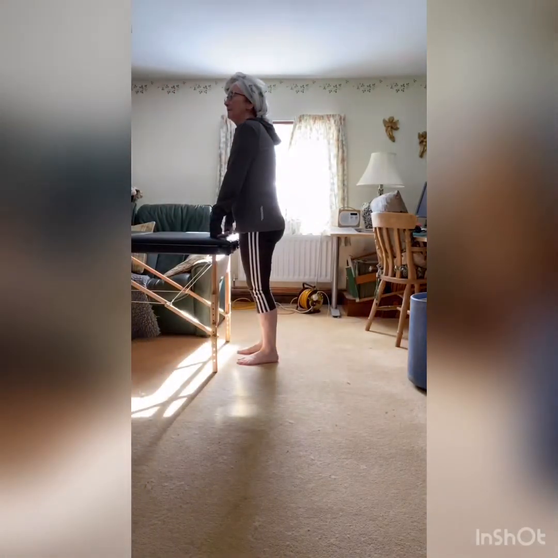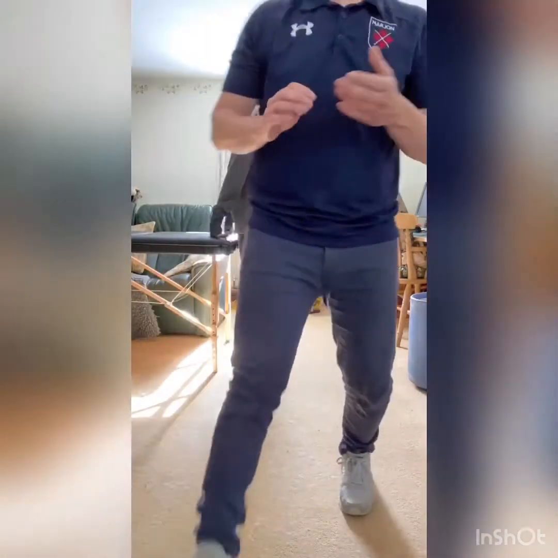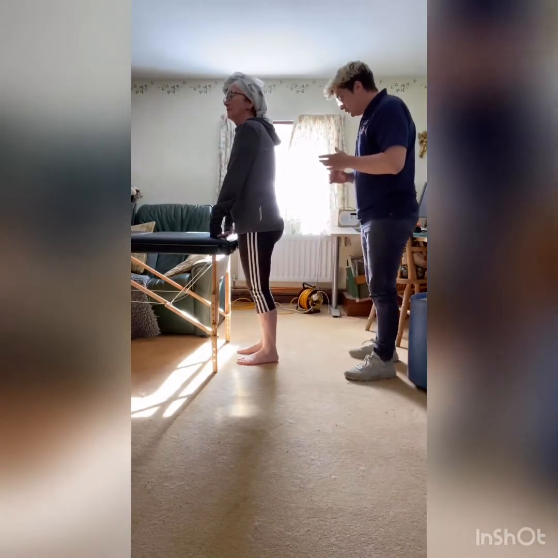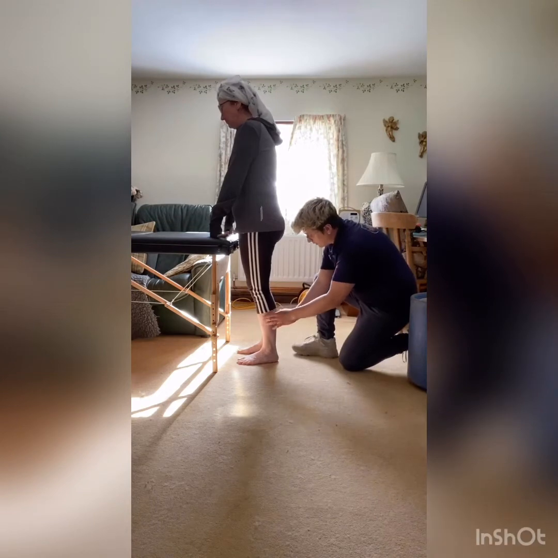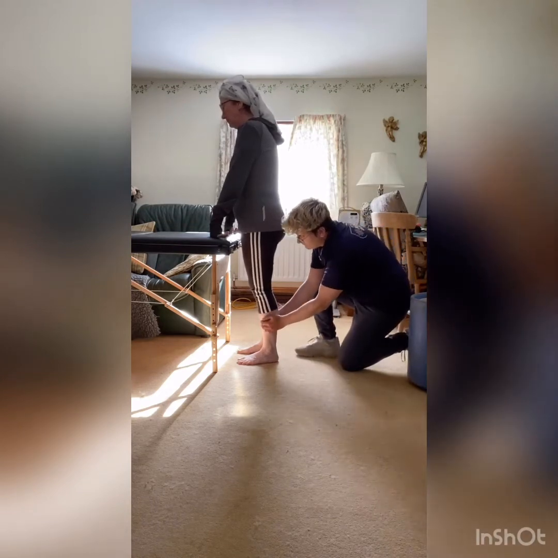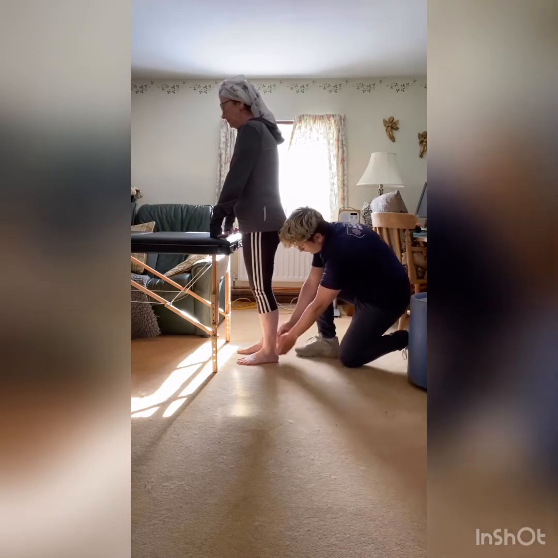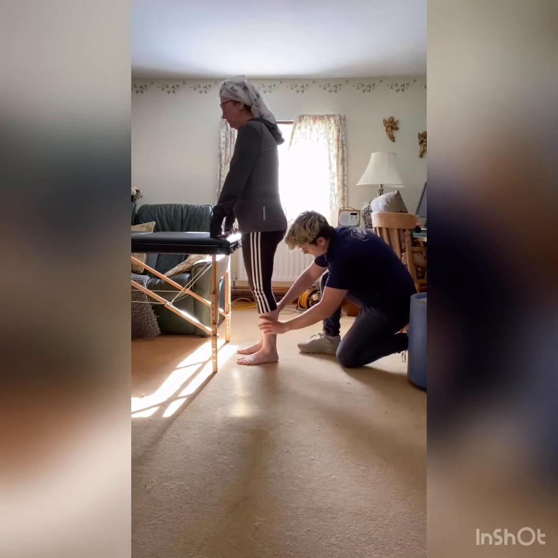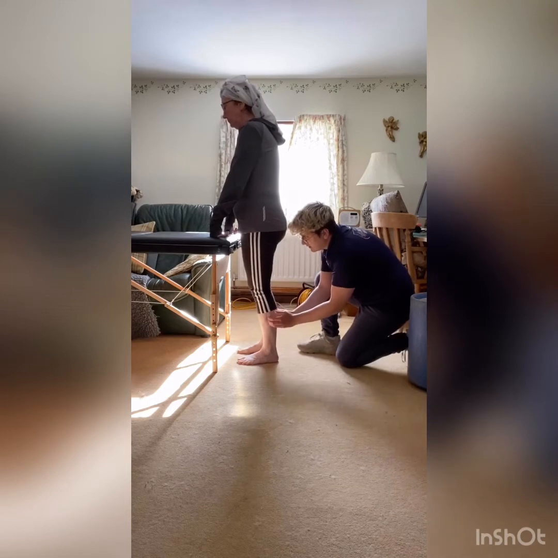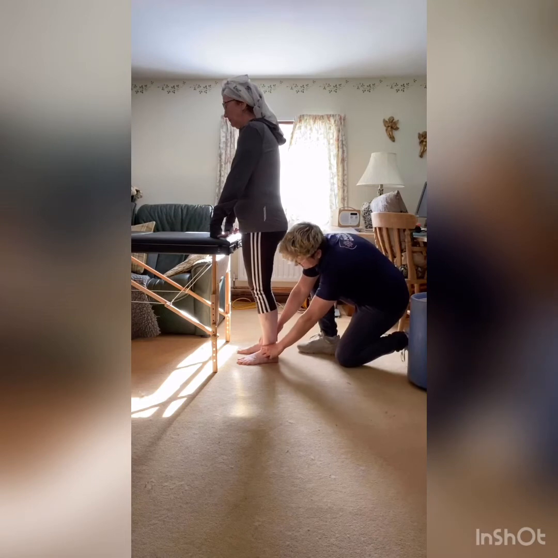So as she was walking, I couldn't really see from here whether or not there was any muscle imbalances or muscle bulk differences. So I'm just going to have a feel. I'm now going to have a closer look and feel tibialis anterior and posterior on both legs, the gastrocnemius and the soleus and the Achilles tendon.